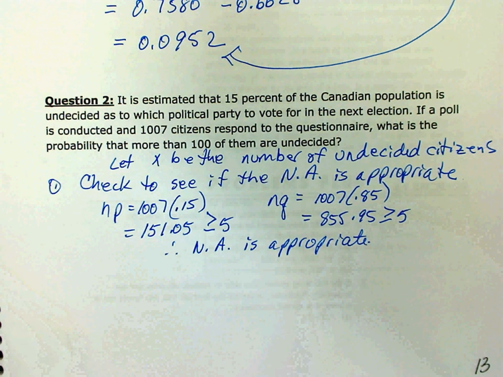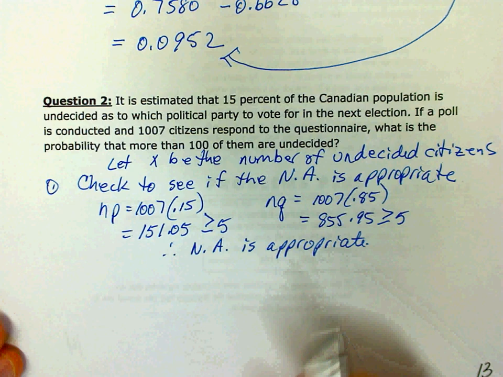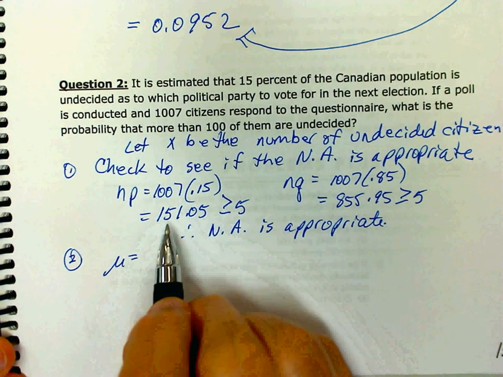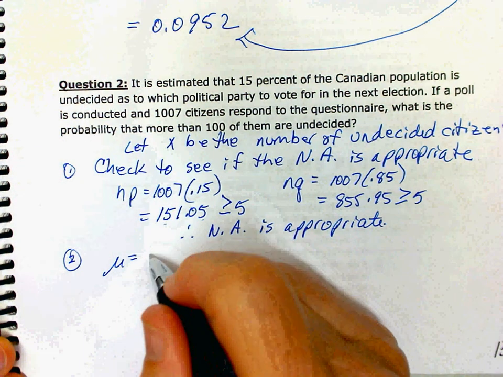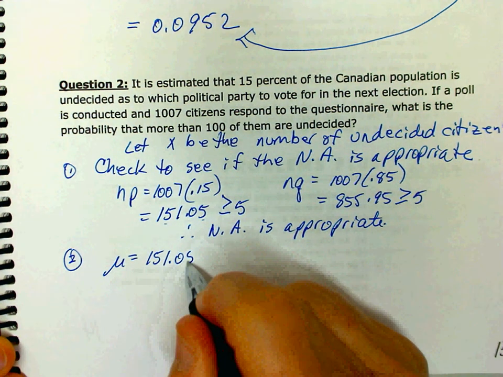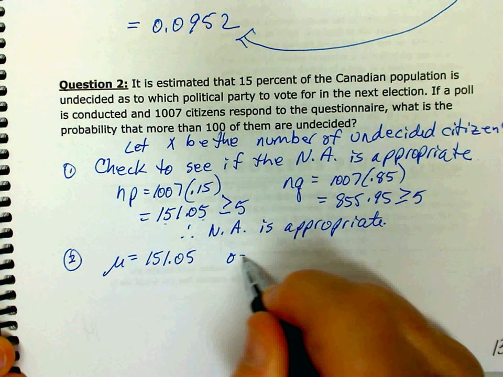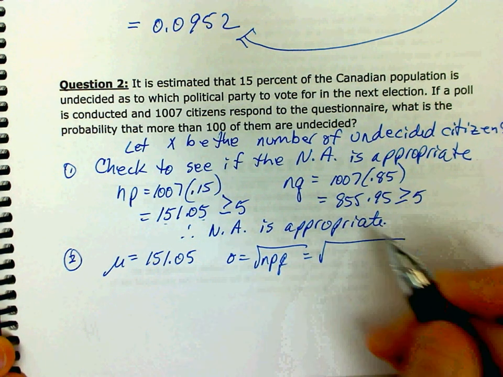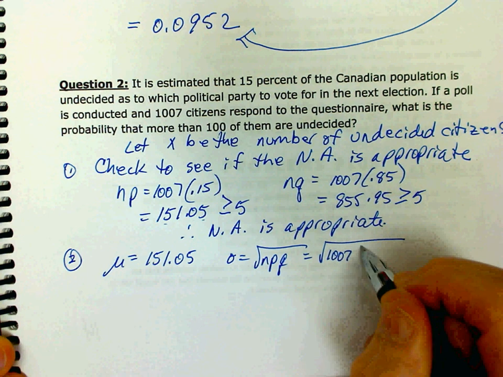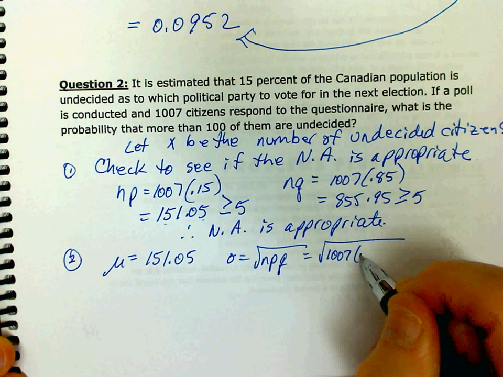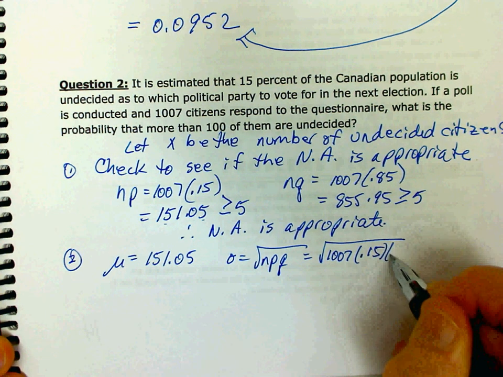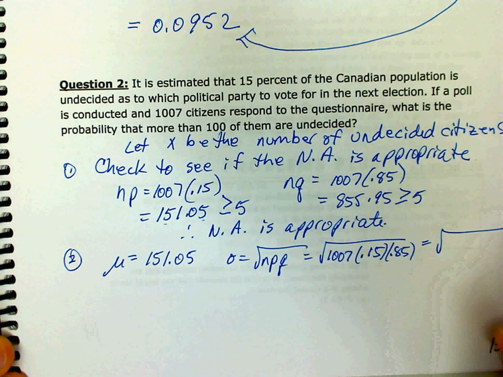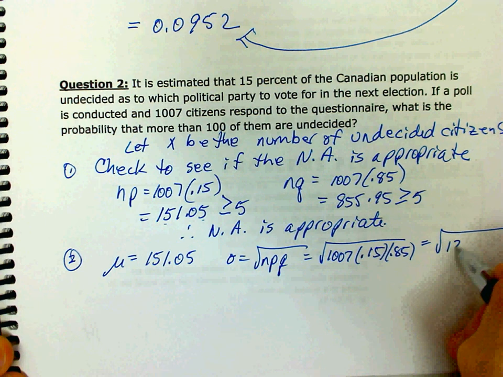Number 2. The mean is, well, we calculated it up here, it's np, and standard deviation, square root of npq, is the square root of 1007 times 0.15 times 0.85, and that is equal to the square root of 128.3925.